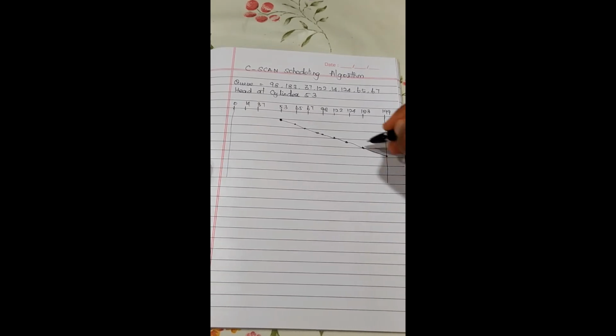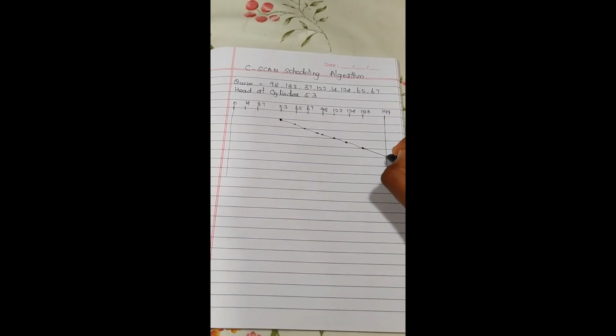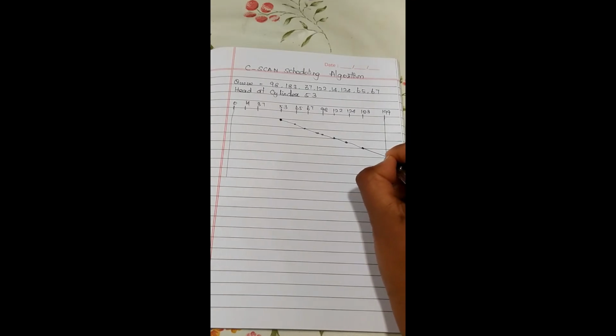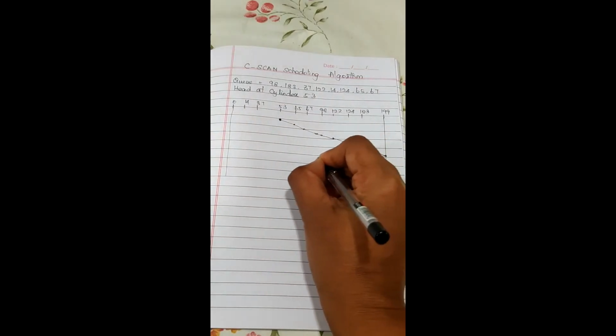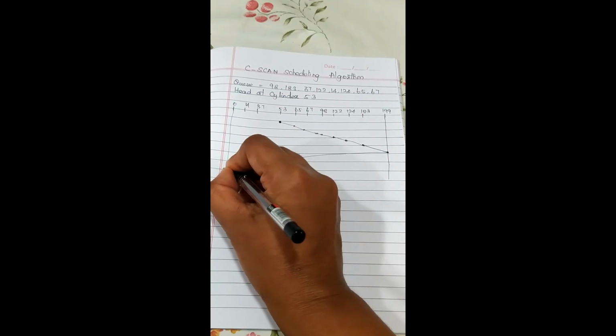Remember, it goes to the other end of the disk, like the scan algorithm. In the previous scan algorithm also, it touches the other end, 0, and then comes back. So here it goes to the other end of the disk and it returns. While it is returning, it's a return trip and it is not going to serve anything. It will just return to the beginning of the disk, which is 0.